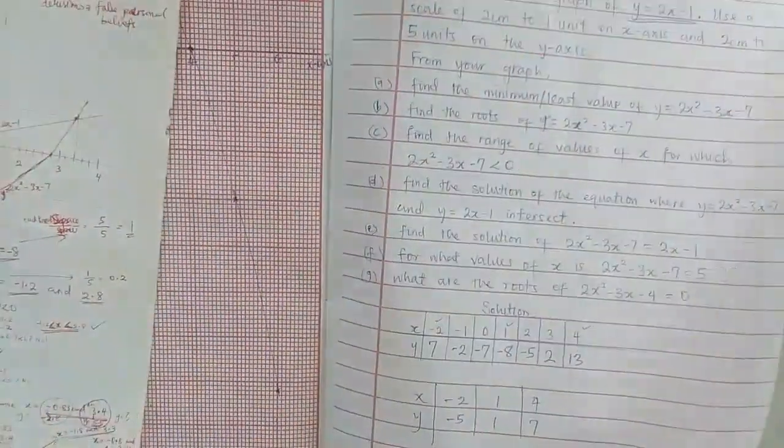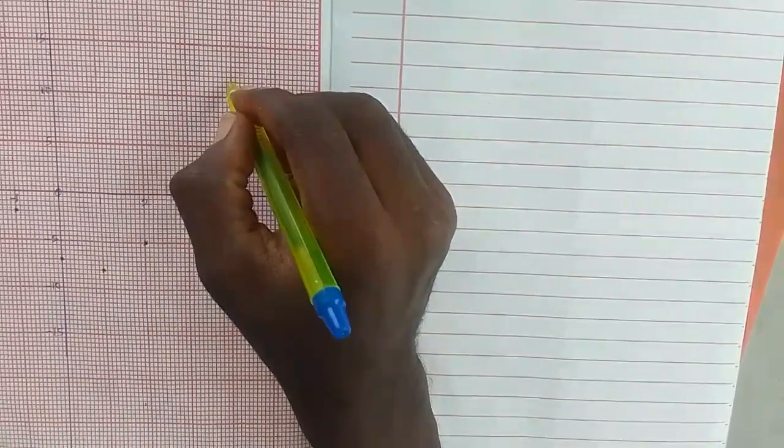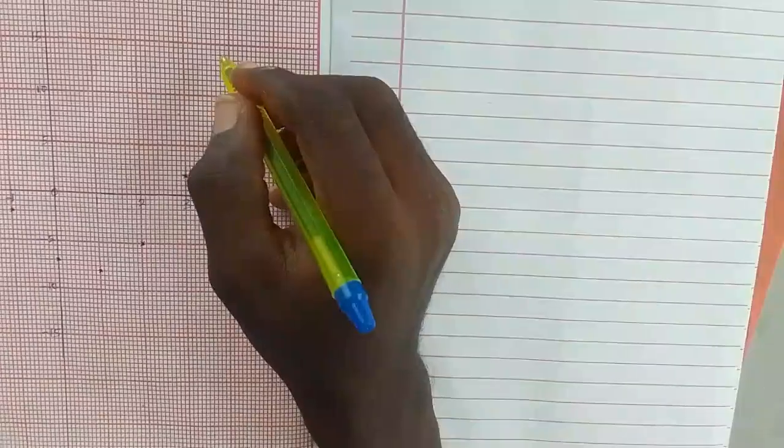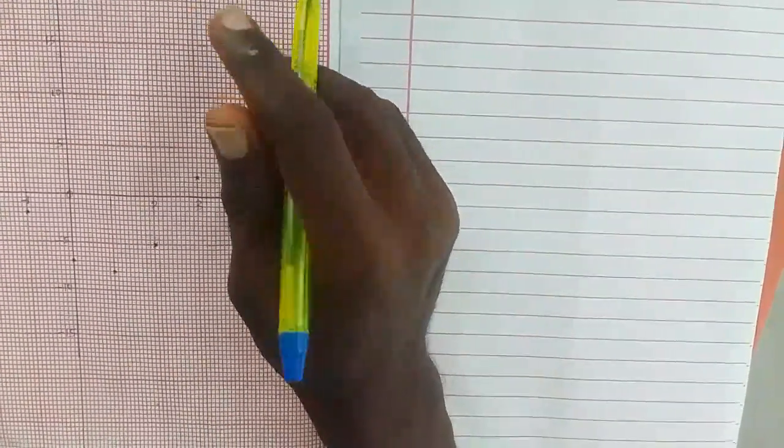Then 3 and 2, this is 3. We need 2, we are going up, 1, 2, 2, 3 and 2 here. Then 4 and 13, 4 and this is 10, 1, 2, 11, 1, 2, 12, 1, 2, 13. And then we are done, and we can join the curve.